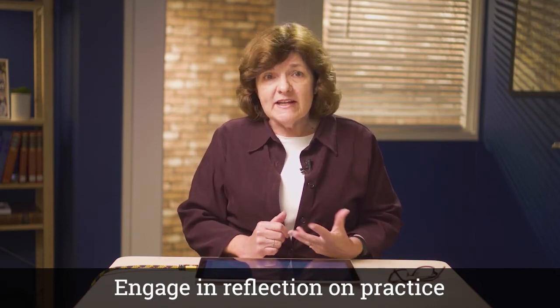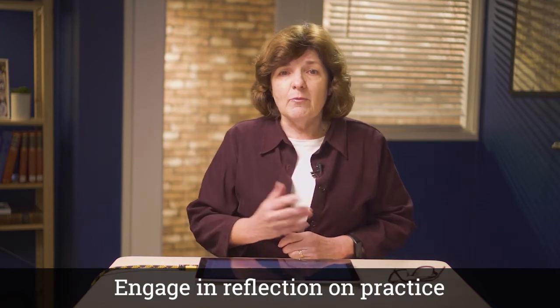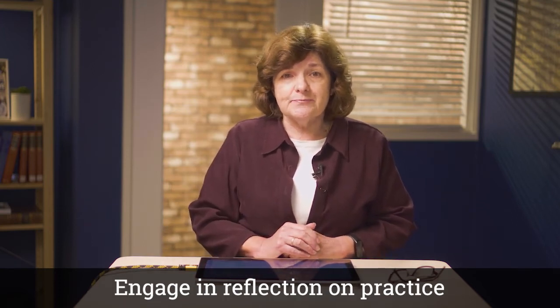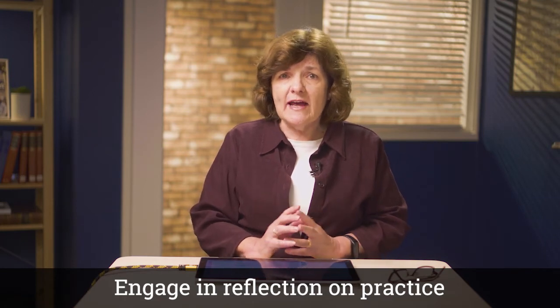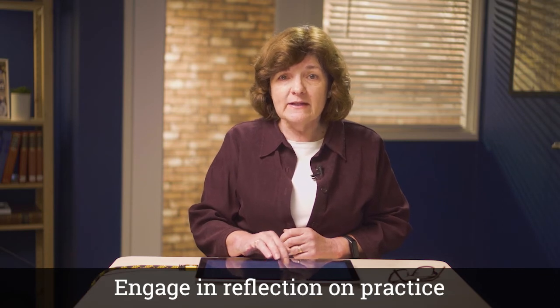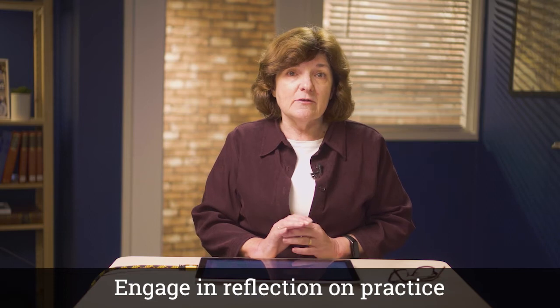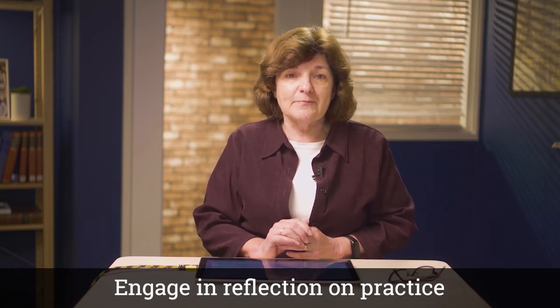Reflective practice originates with Donald Schön, who came up with a model of reflection in action. Helping students to learn how to productively reflect on their own learning and on their own practice and on their own formation is a really important part of formational learning.